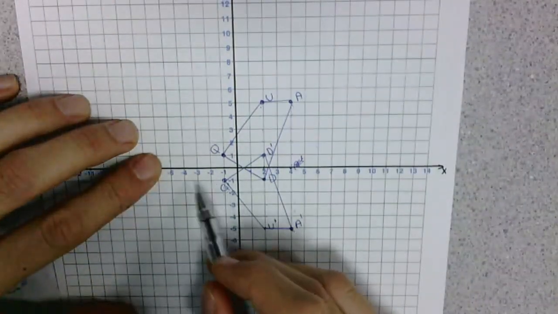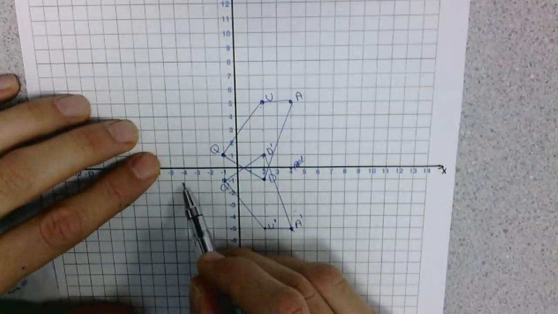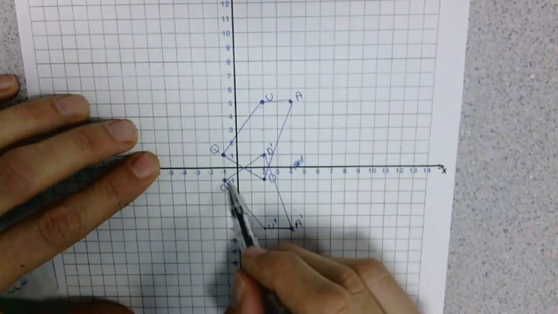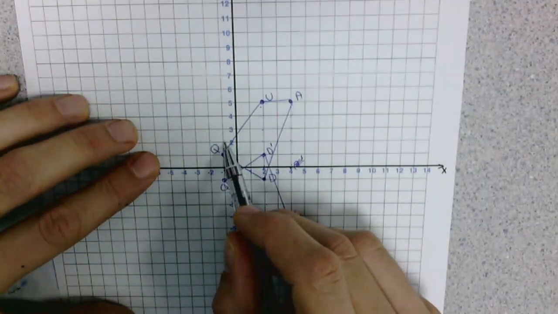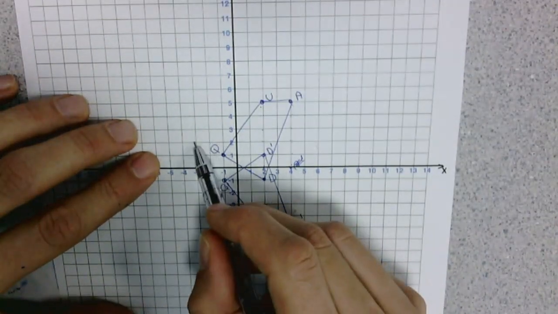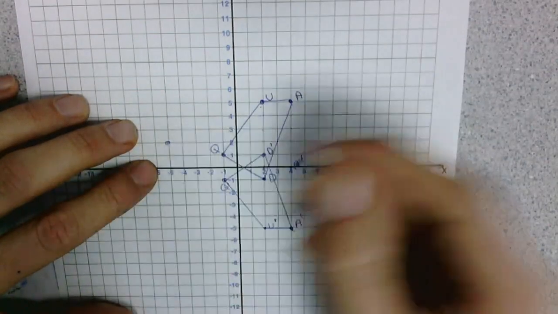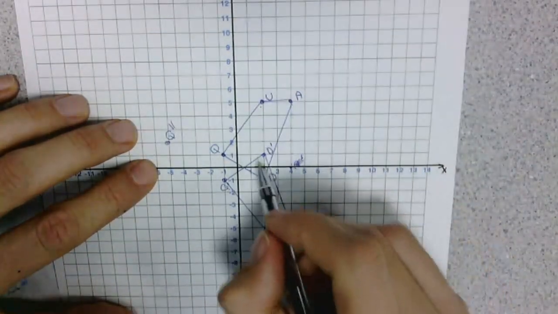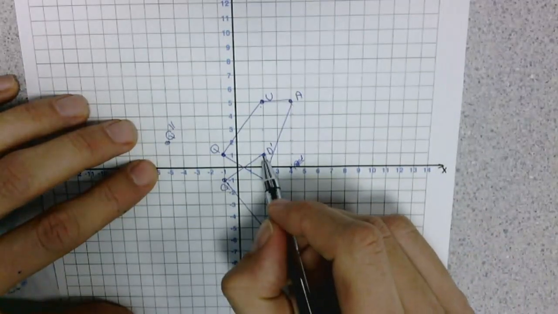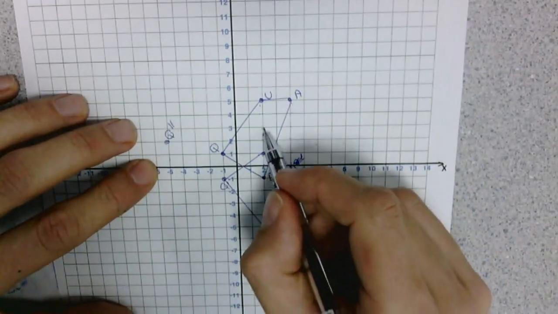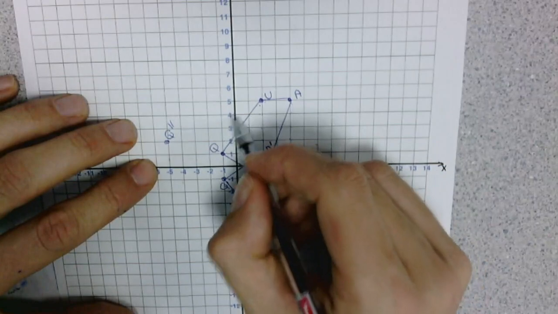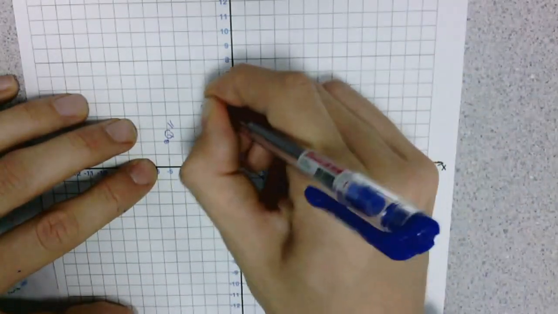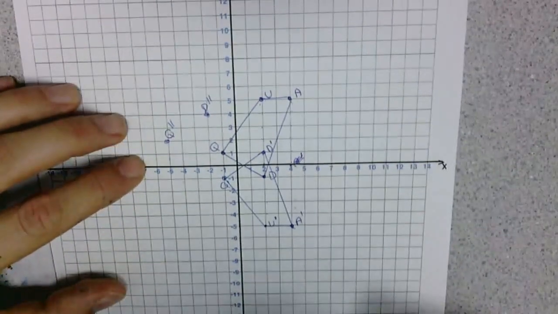So we're going to go 1, 2, 3. Oh, I'm supposed to go 3 units up. 1, 2, 3, and then 4 left. 1, 2, 3, 4. We're going to label that Q double prime. Do the same thing here. So we're going to go 3 up, 1, 2, 3, and 4 left, 1, 2, 3, 4. And go D double prime there.